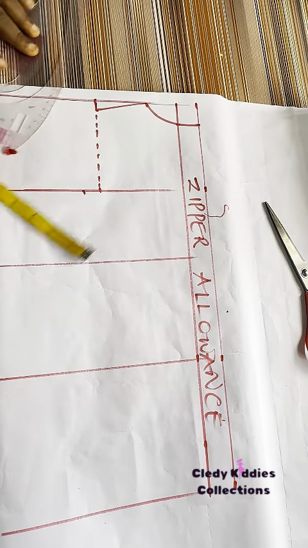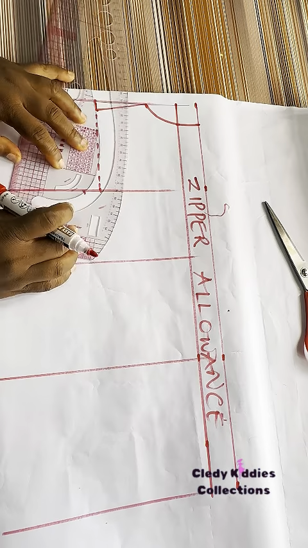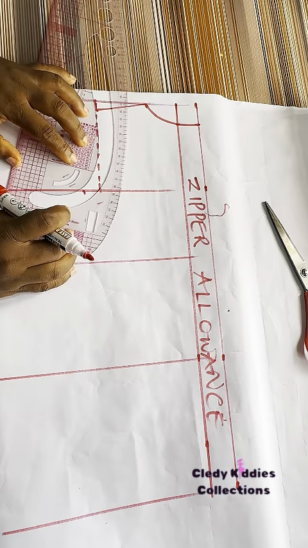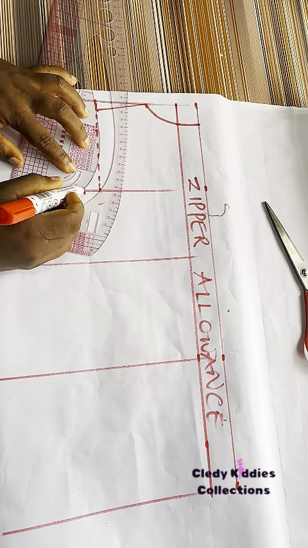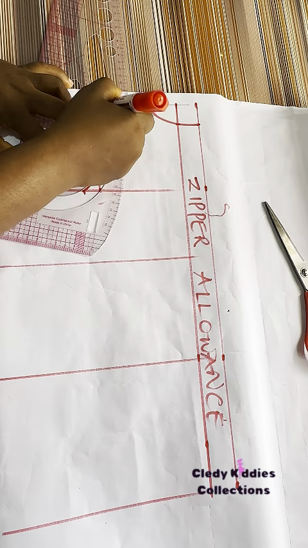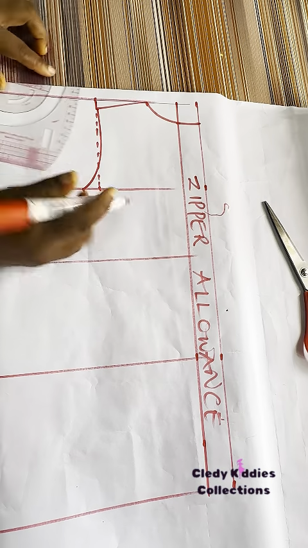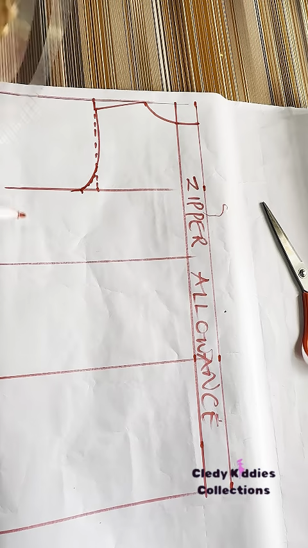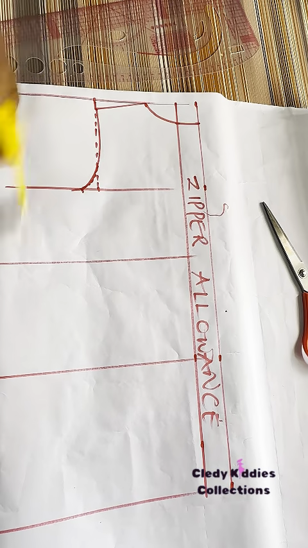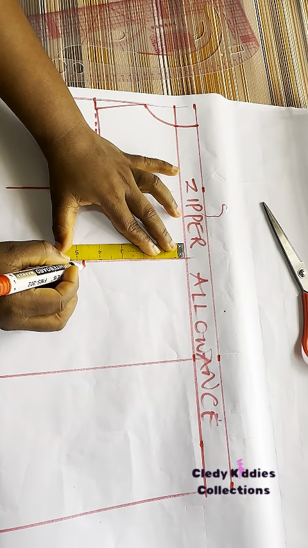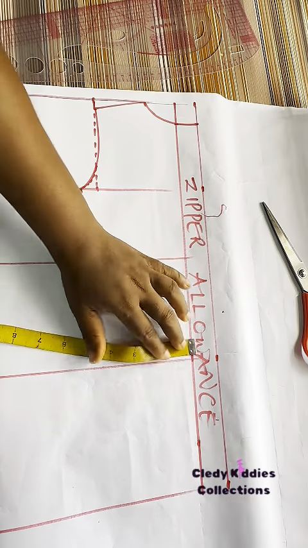So I'll just mark out my line, and I connect it. I connect it all the way. I don't slope it. I don't give that 0.5 inches on the half length. I just connect it all the way. And after doing that, the next thing is for us to mark out the waist measurement. The waist, of course, is 0.75 as well, which we mark here.